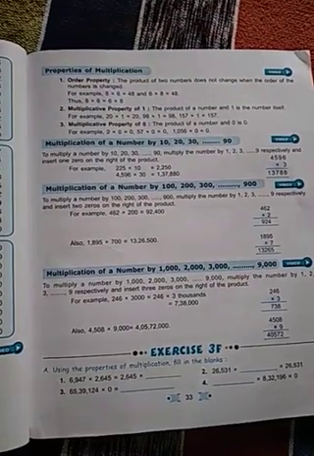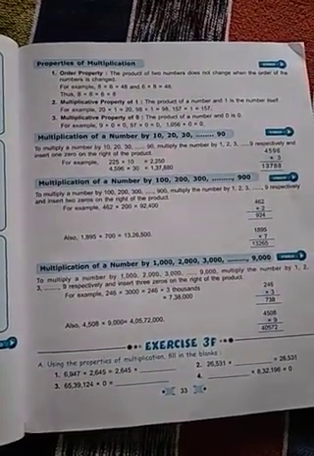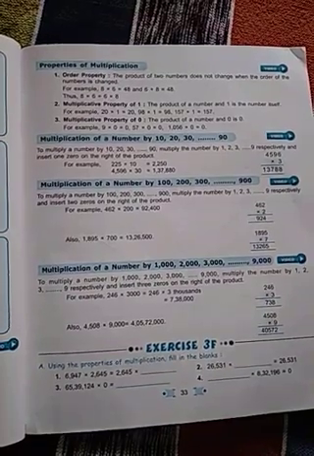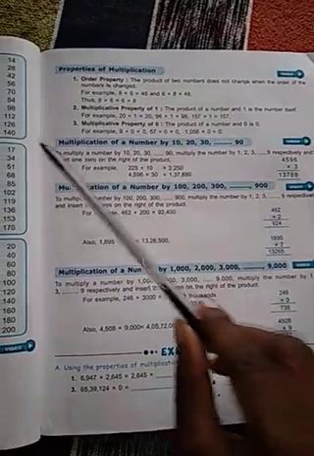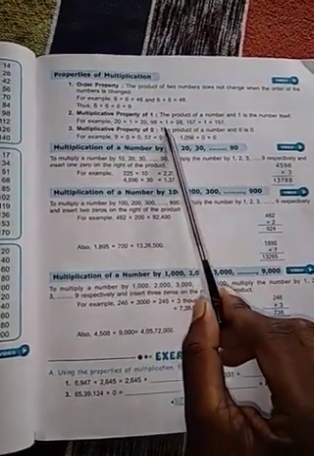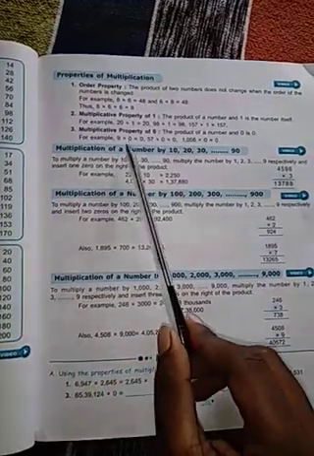Multiplicative property of 1. The product of a number and 1 is the number itself. Any number multiplied with 1 gives the number itself. For example, 20 into 1 is 20, 98 into 1 is 98, 157 into 1 is 157.